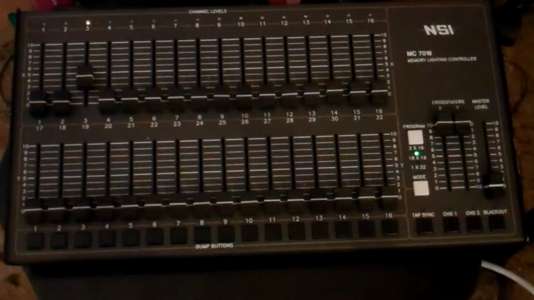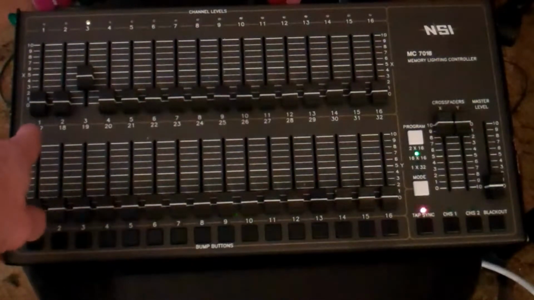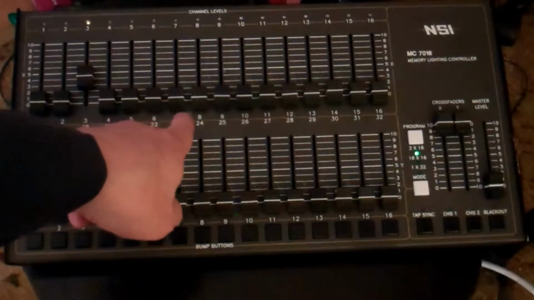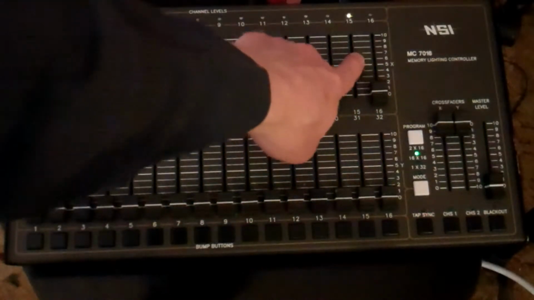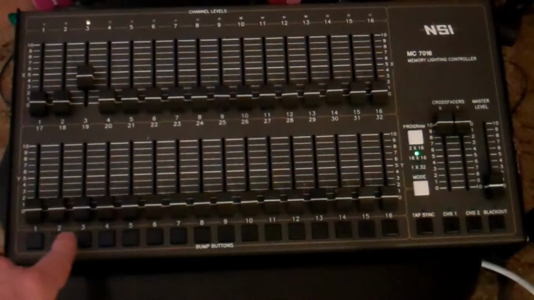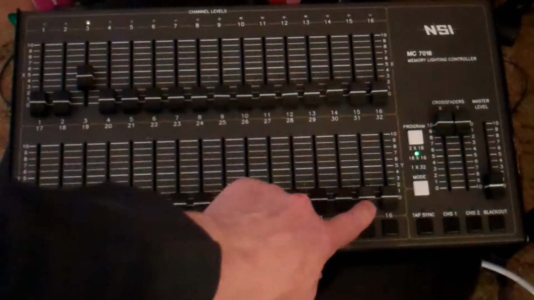Here's an example of a two-scene preset board, a very simple one. This is an NSI Leviton MC716. You see up here you have 16 faders in the X bank, and down here you have 16 more faders in what's labeled the Y bank of faders.